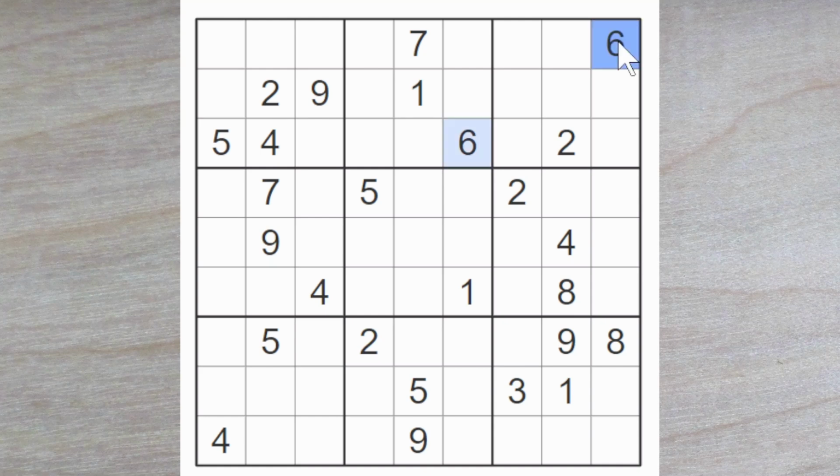We'll just get started. There's a 6 here and there's a 6 here blocking over, so this square is a 6. This 7 blocks over, therefore the 7 must go here. A couple of 9s blocking down, a couple of 9s blocking over. This is a 9.